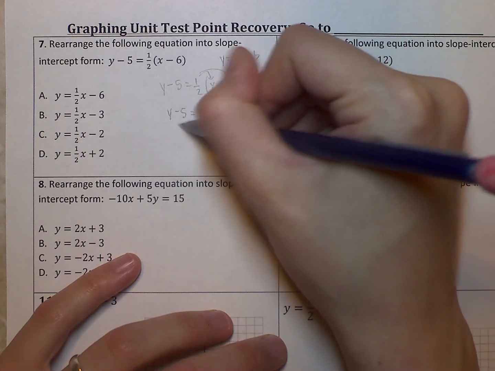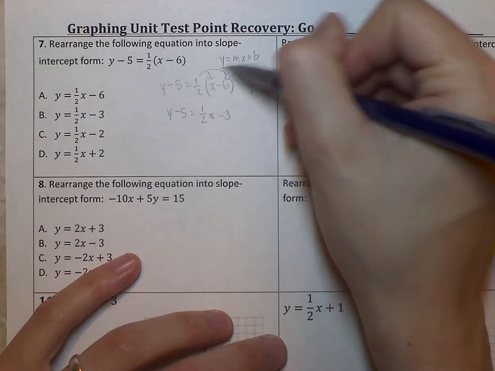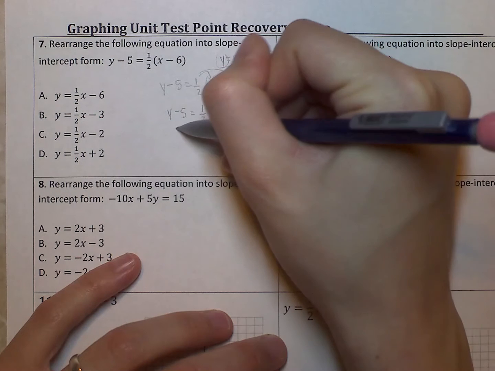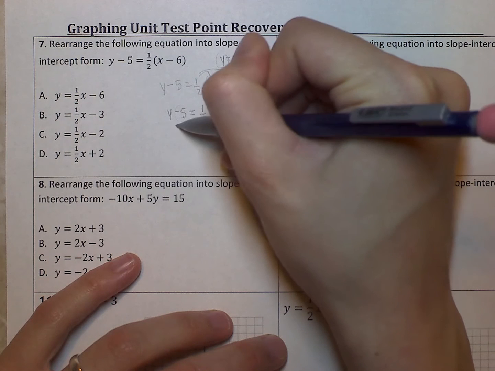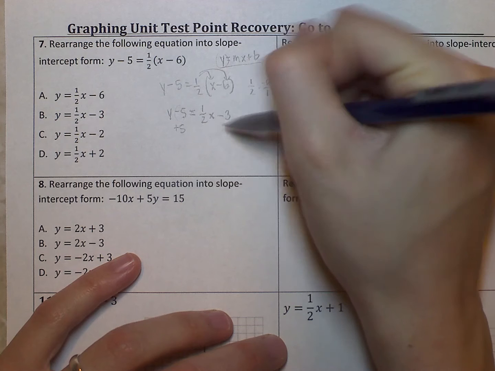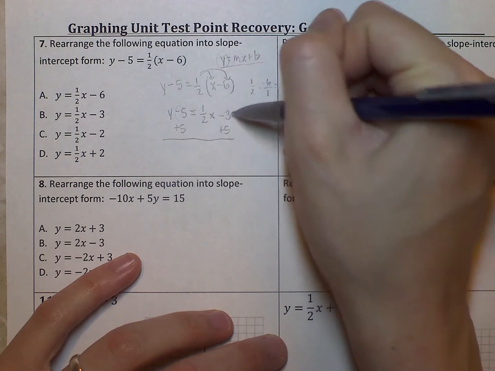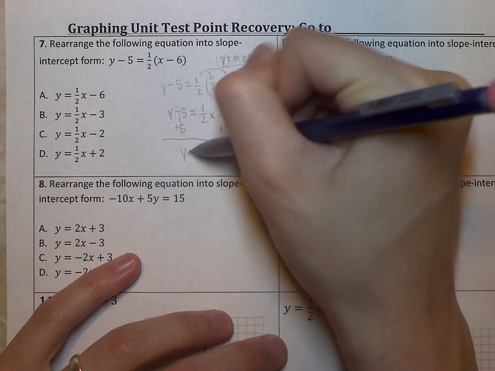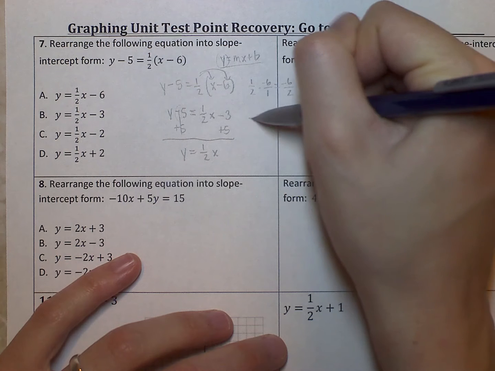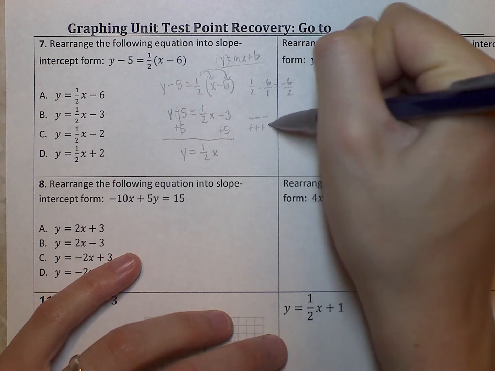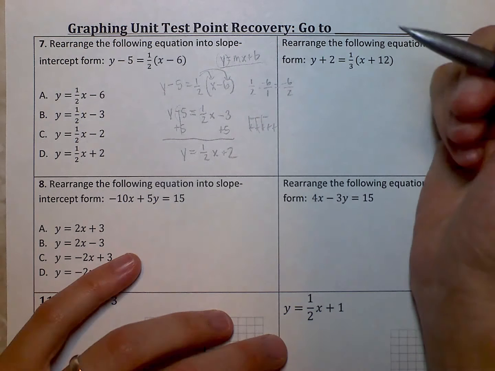Then this, I need to get rid of this -5, right? Because in slope-intercept form, the y is by itself. So in order to get y by itself, I need to get rid of this -5 so that the y is by itself on the left side of the equation. I'm going to add 5. I'm going to add it to the like term over here, right? This term has an x with it. This one doesn't. -3 plus 5, that's -3 and +5. So I end up with +2.